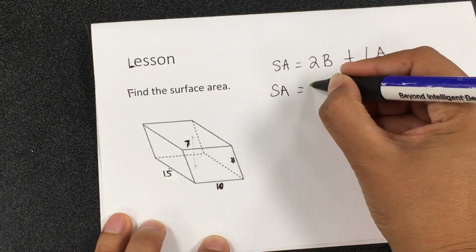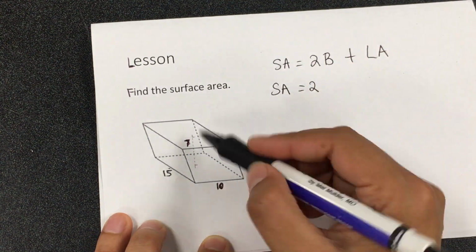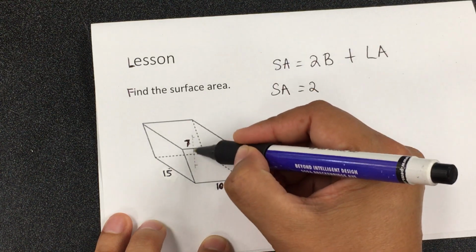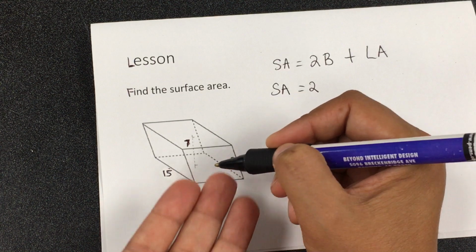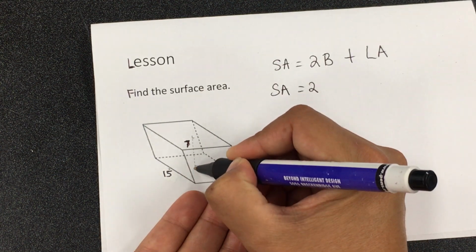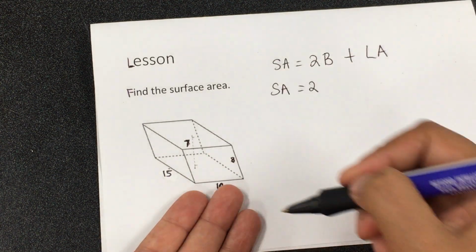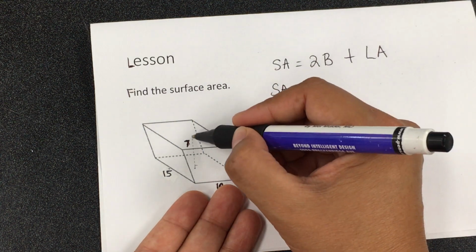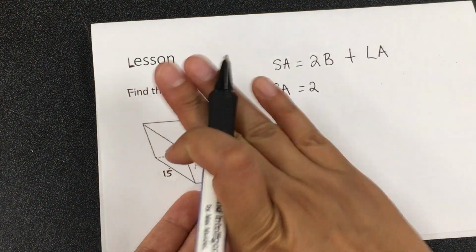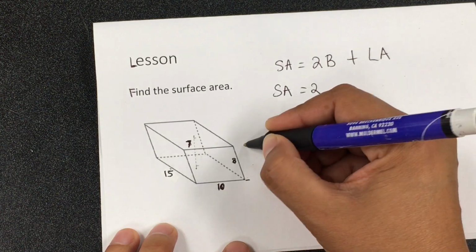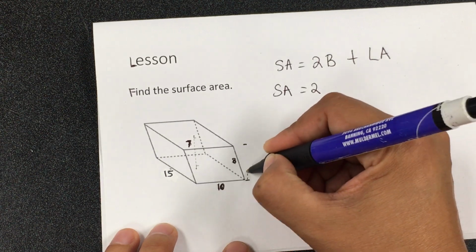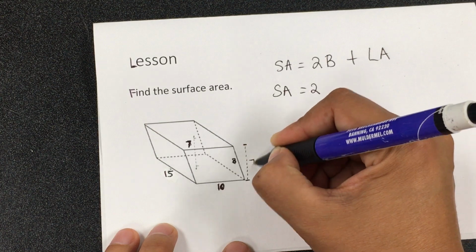So 2 times the base. Now, why did I say that you shouldn't confuse this? This is from the bottom of this part of the rectangular prism, and this touches the top, okay? And it's just to show me that from here to here, the measurement is 7 units.